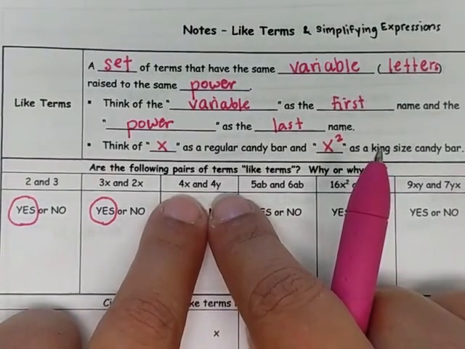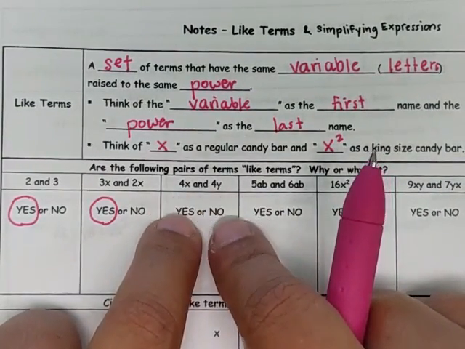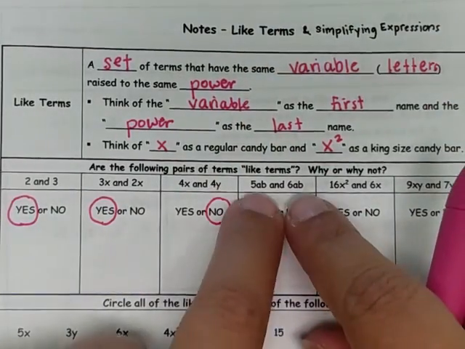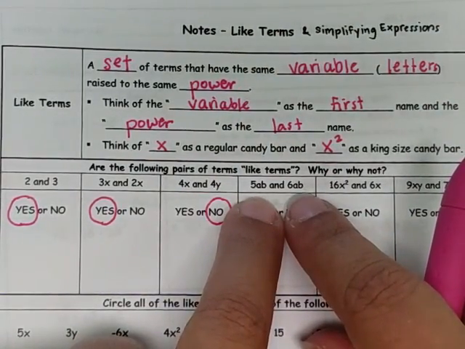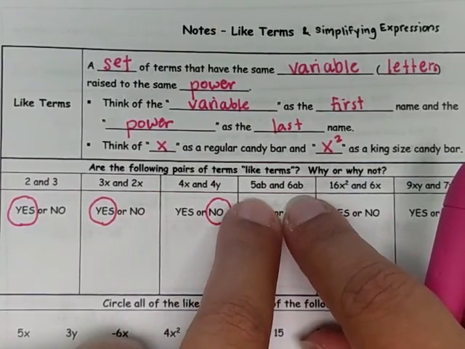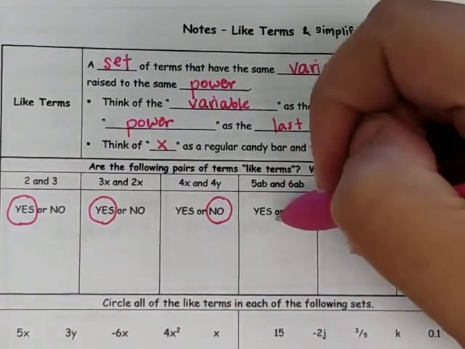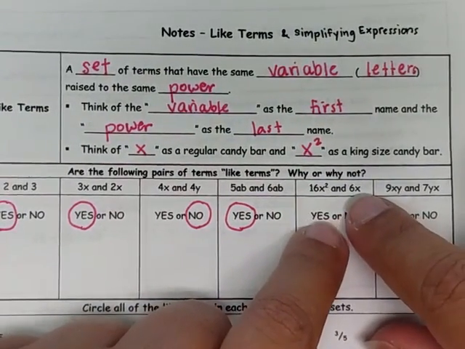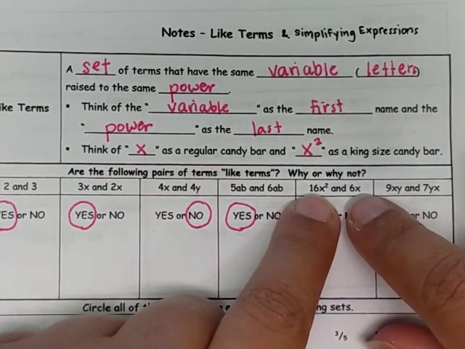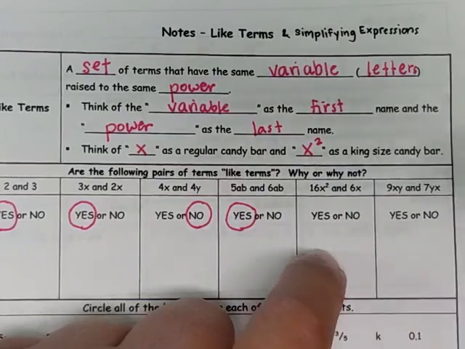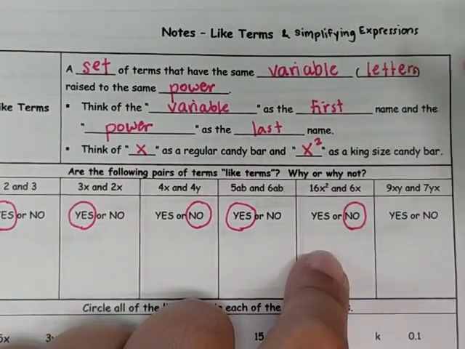So are they like terms? 4x and 4y. They are different variables. So therefore we cannot combine them. So it's going to be a no. 5AB and 6AB, that means it would be 11 ABs. So I can combine them, so that's going to be a yes. 16x squared and then 6x. They do have the same variable, however their powers are different. This is a power of 2 and that's a power of 1, so no, we cannot combine them.